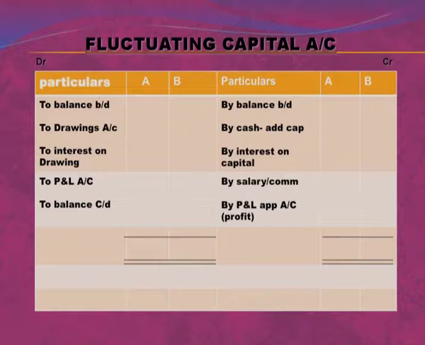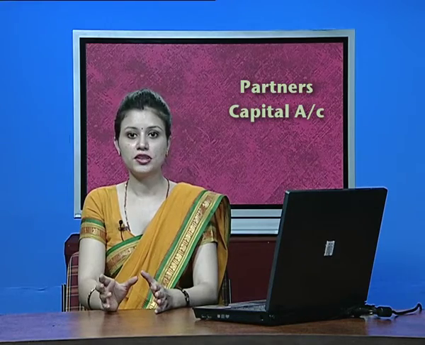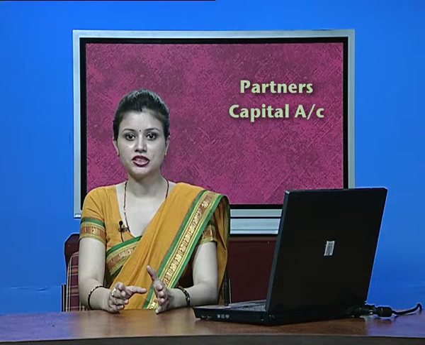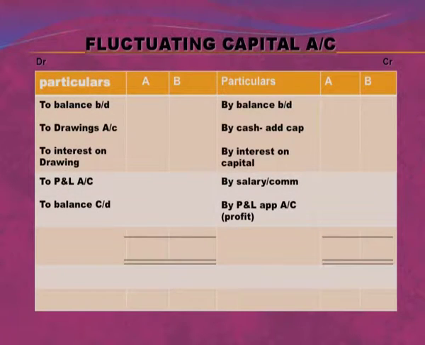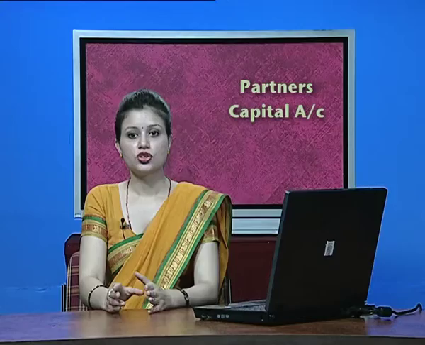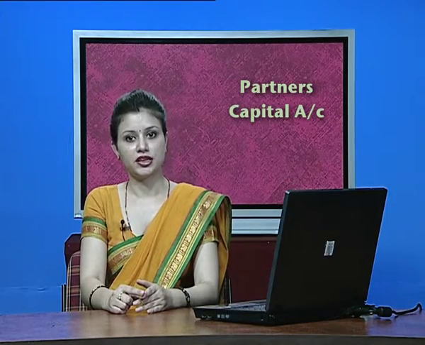And on the debit side, we have written to balance brought down. If debit opening balance is given, then we will write on the debit side. Then to drawing account, to interest on drawing, to P&L, all these entries will result in decrease in capital. That's why we have written all these entries on the debit side. From the credit side, we will deduct all these entries which are given on the debit side, and we will get the closing balance of the capital. So this was about the format of fixed capital account and fluctuating partners capital account.